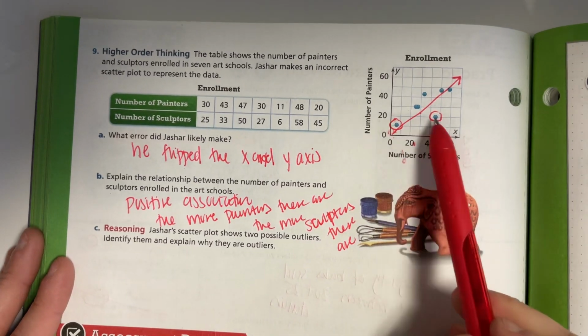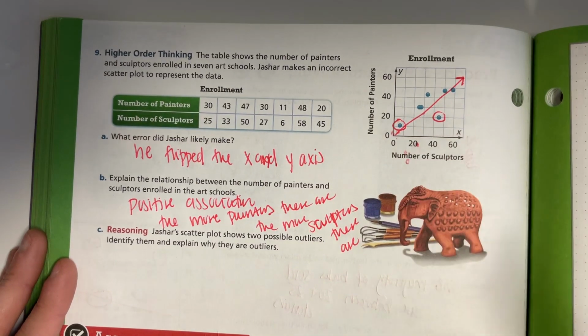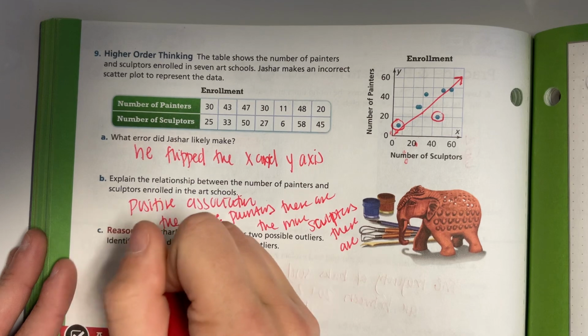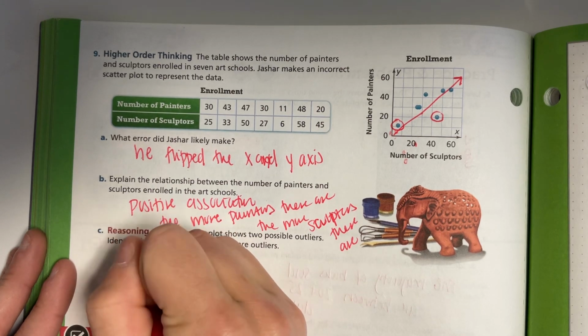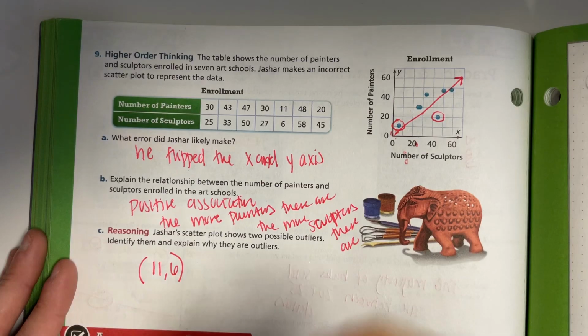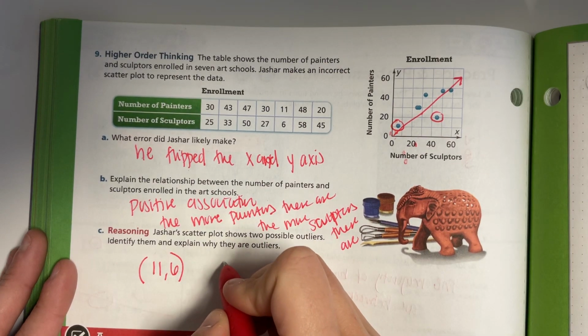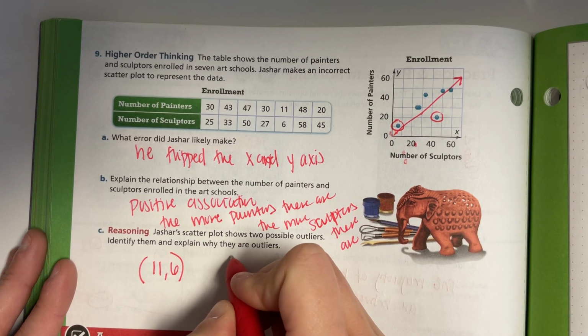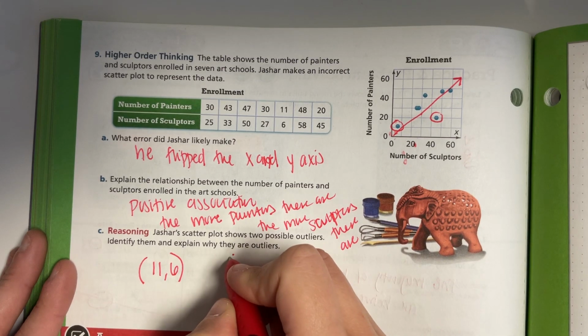Though we could consider them outliers because they are separate from the group. So our outliers would be the 11 and 6, and then also the 33 and 20 and 45.